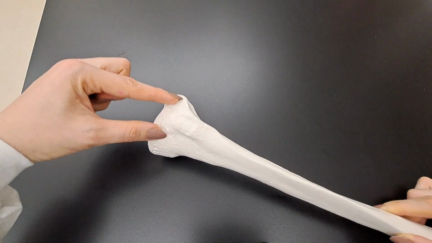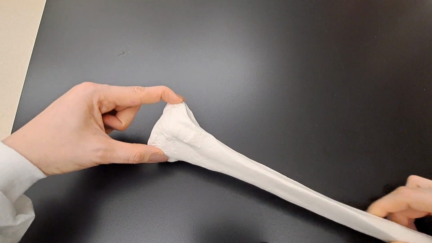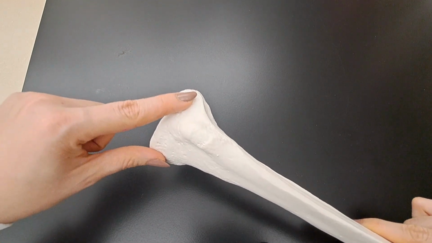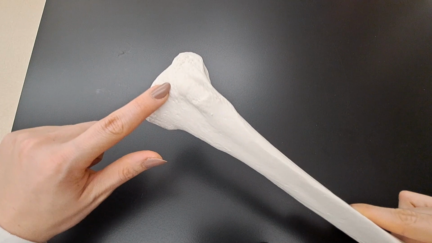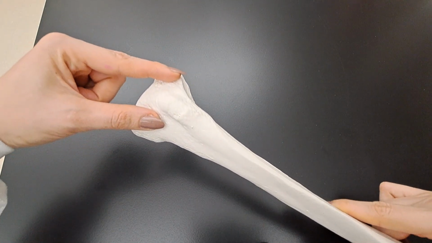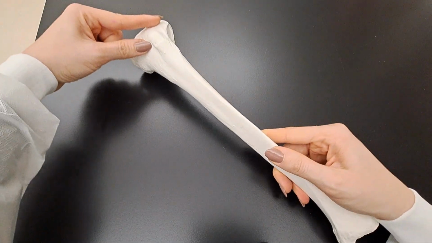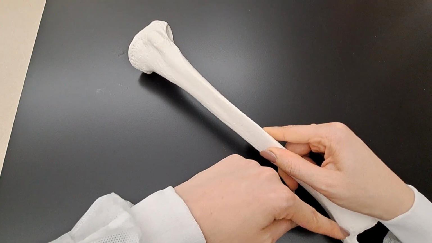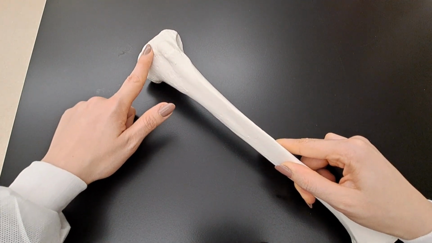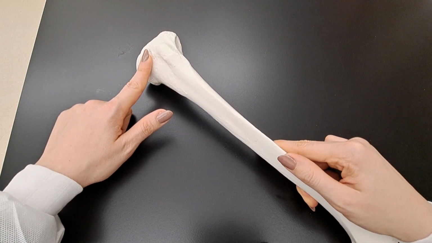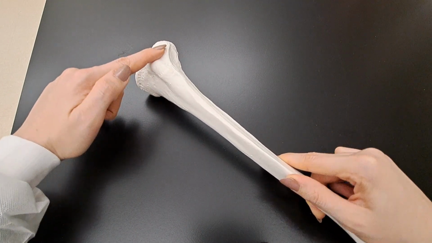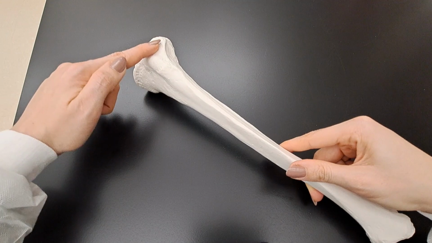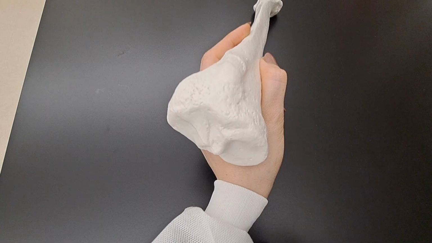Moving to the two condyles of the tibia. Right here, this is a condyle, and this is a condyle. How will you differentiate between the two condyles? Through the medial malleolus. So the medial malleolus is right here. This is the medial condyle of the tibia. The opposite one is the lateral condyle of the tibia.